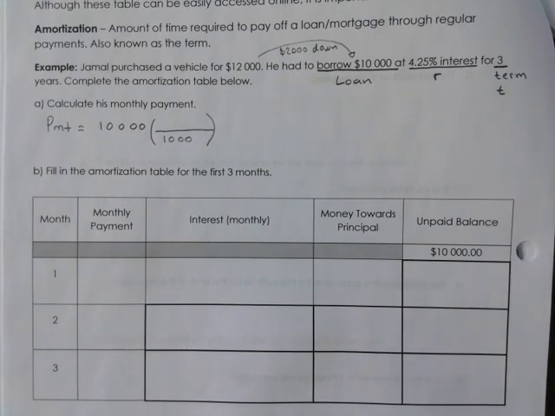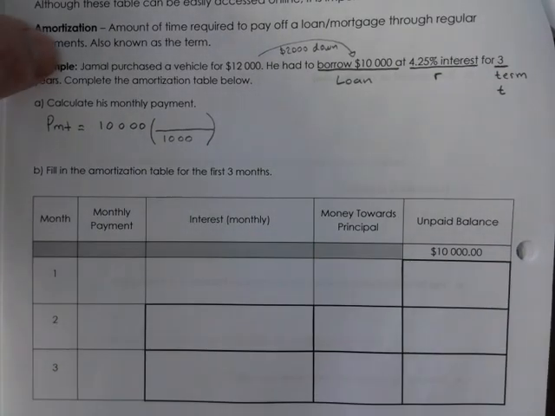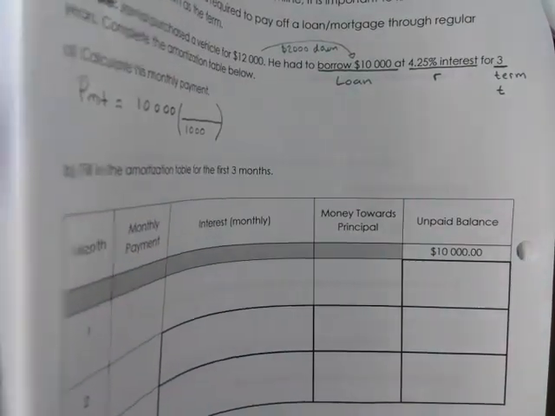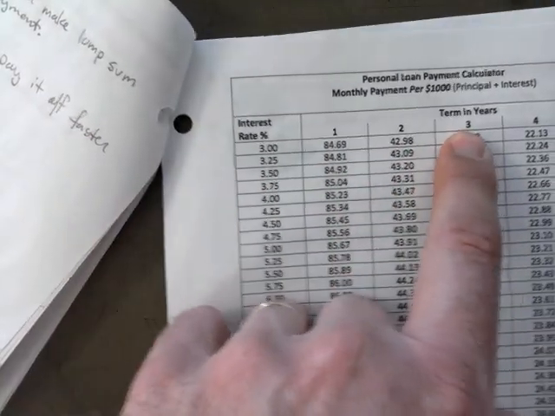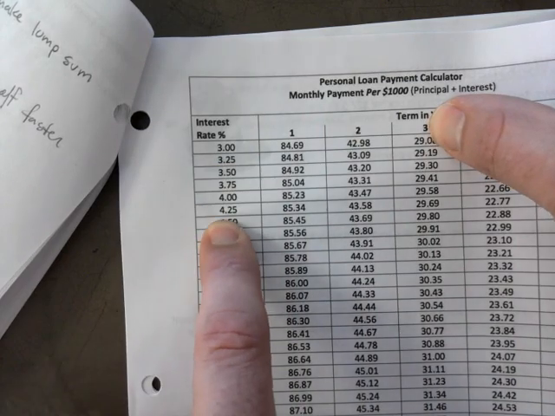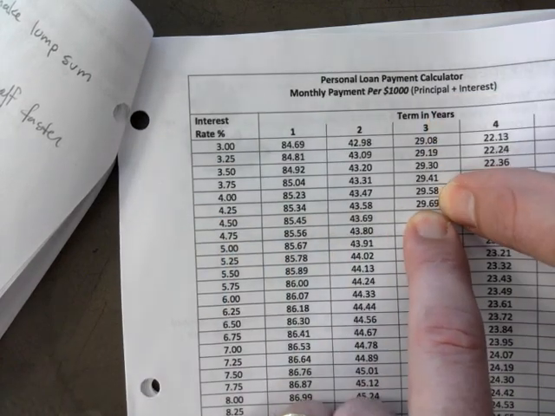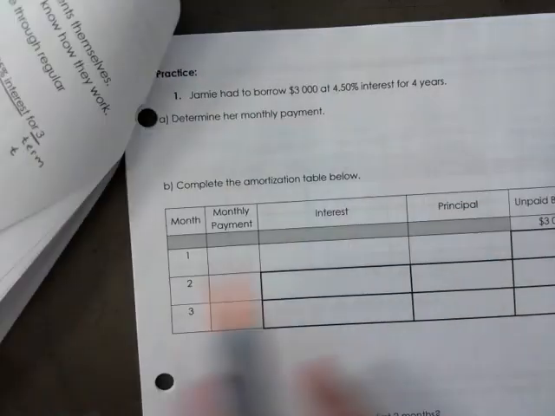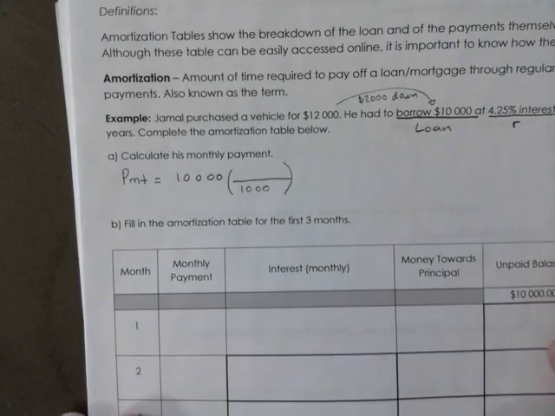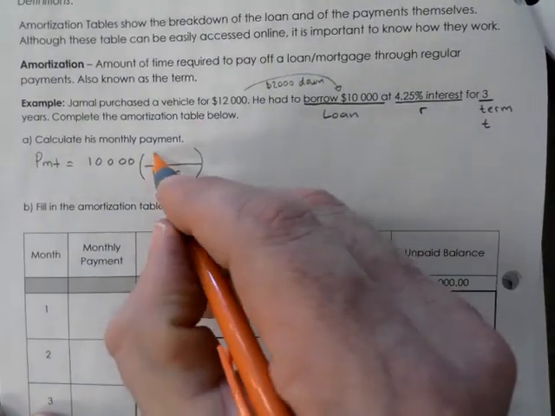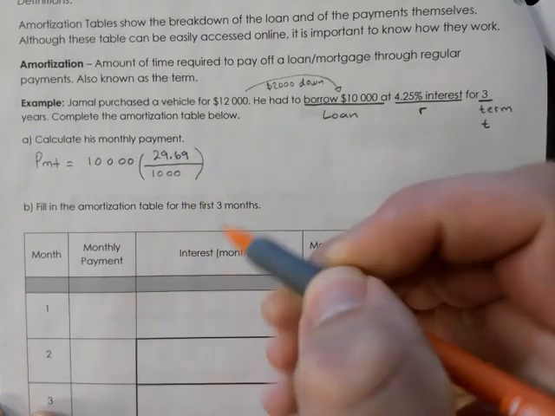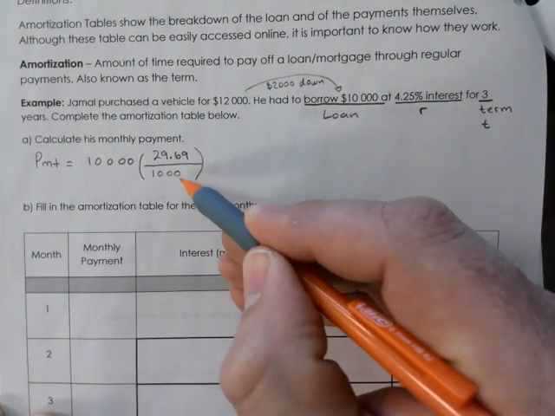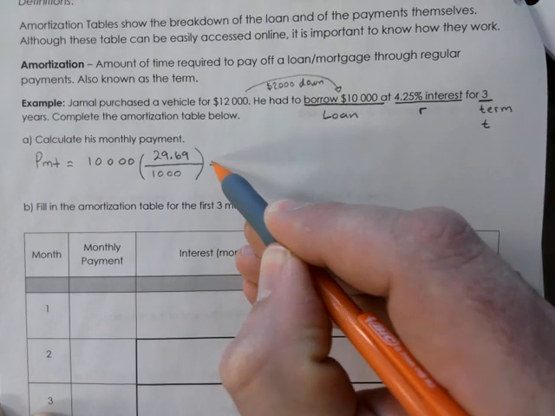So we're going to go get that table rate on page 32. Okay, so you come with me. Page 32, so I'm going to match 3 years with 4.25. So that's 29.69, okay, right there. Take that with you. 29.69 per $1,000, right? It's not 100, it's per 1,000. The table tells you that.